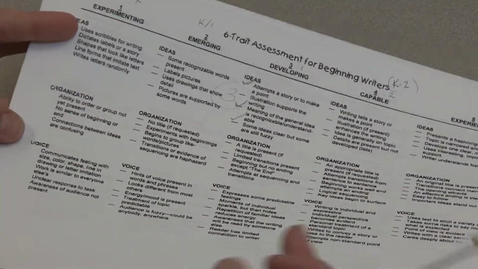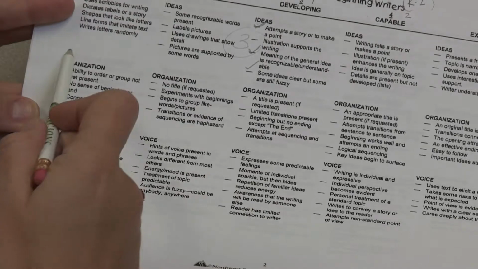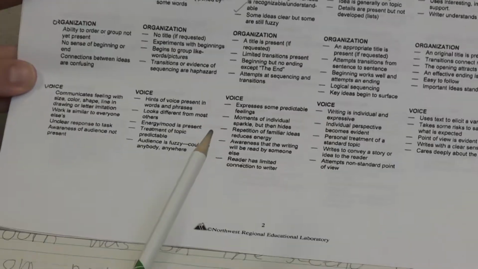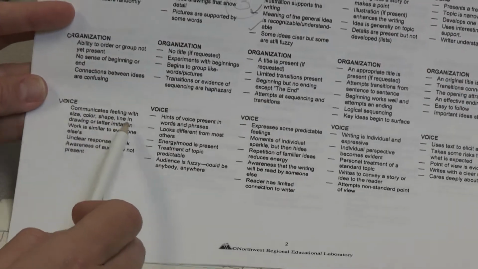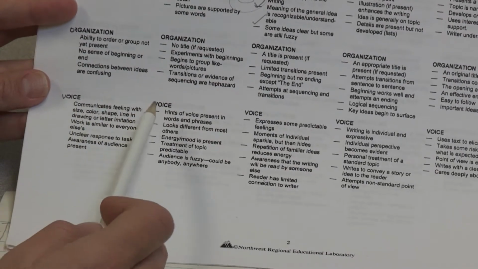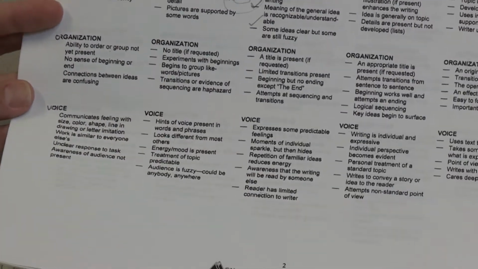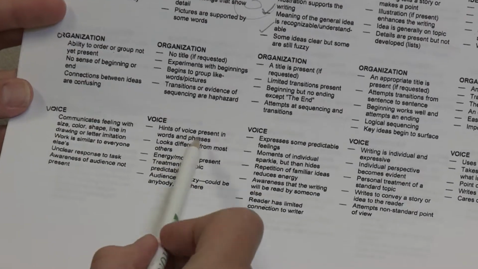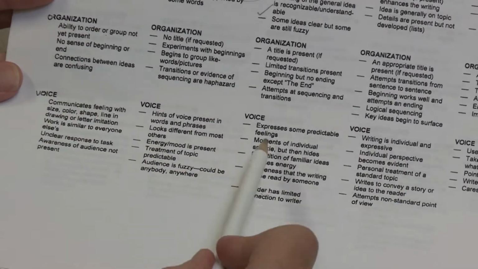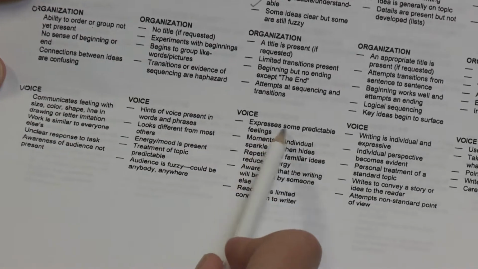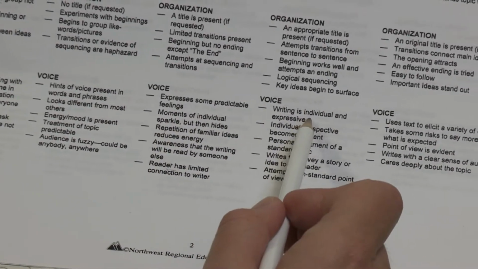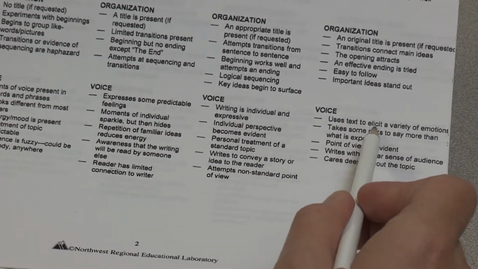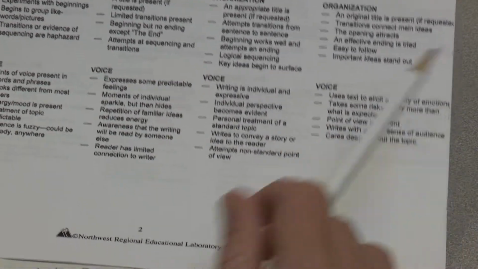So now I'm going to go down to voice. You have to do organization, but I'm just going to do voice now. So we're going to look through here. Communicates feeling with size, color, shape, line. No, not really. So I'm going to hints of voice present in words or phrases. Expresses some feelings, some predictable feelings. Writing is individual and expressive, and uses text to elicit a variety of emotion.